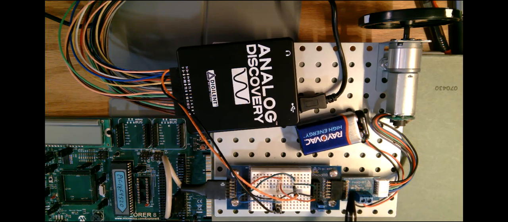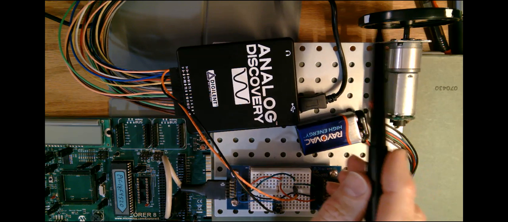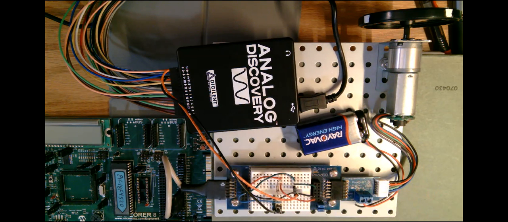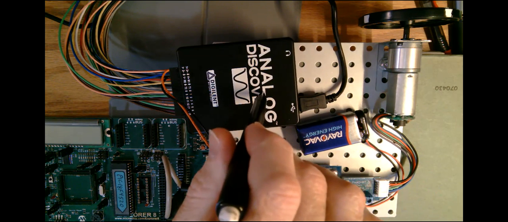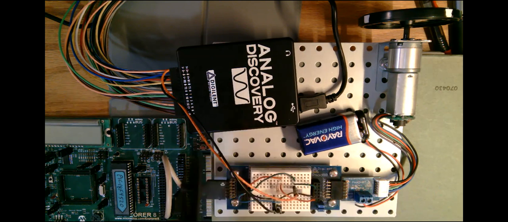The pulse width modulation signal switches in and out the 9 volts to my motor, and I've got little white stripes painted on my wheel here, so I ought to be able to see the speed of the motor going around. The other thing I have, right here at this junction on the breadboard, is the orange wire. This orange wire is being fed back into the analog discovery. This is my oscilloscope that I'm going to put up on the screen, and I'll be able to observe the waveform, duty cycle, and period, so I can verify the frequency.